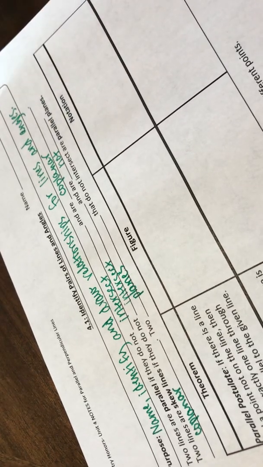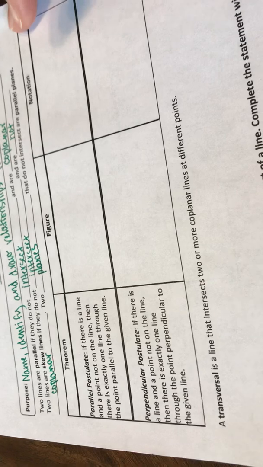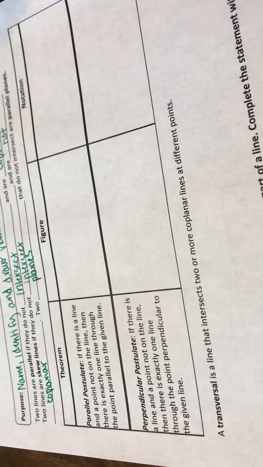So, okay, a little bit more about parallel and perpendicular lines. We have a couple of postulates that you're going to use more in application rather than in proofs, but they're still important because we come across this quite a bit.